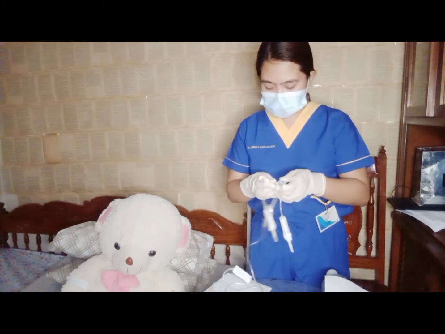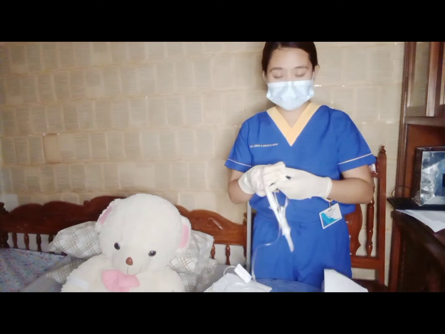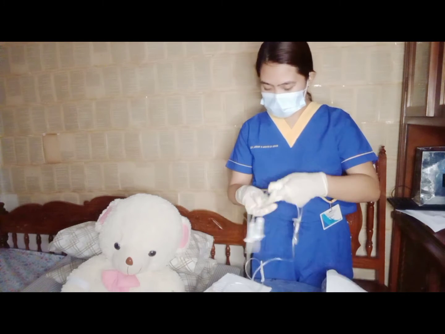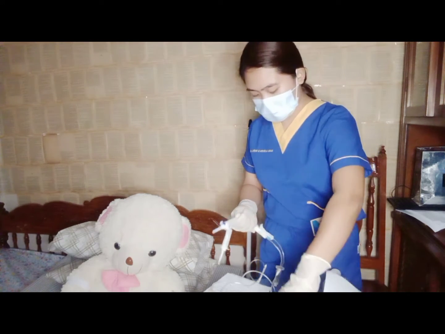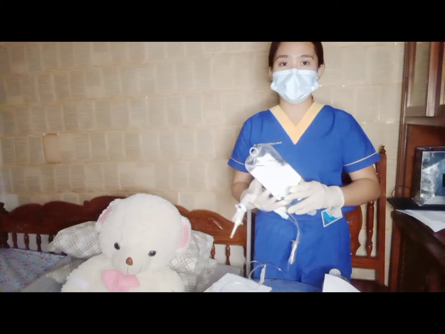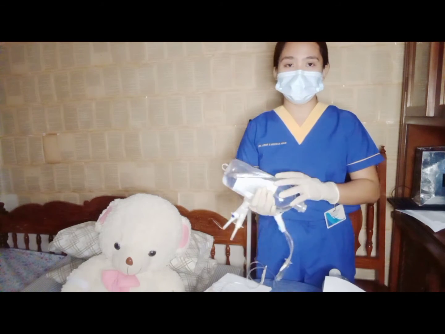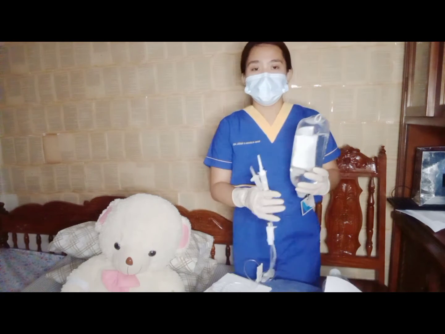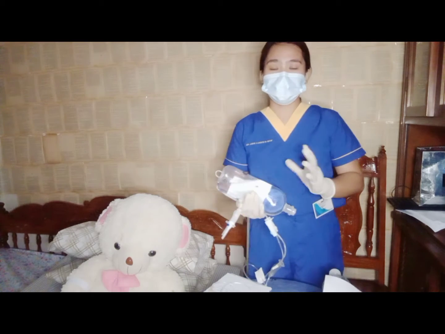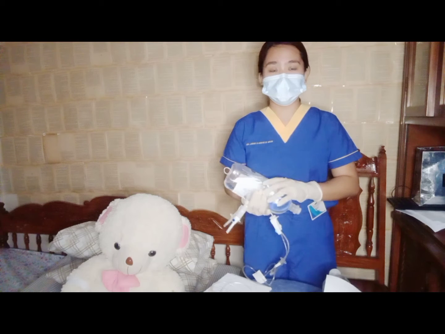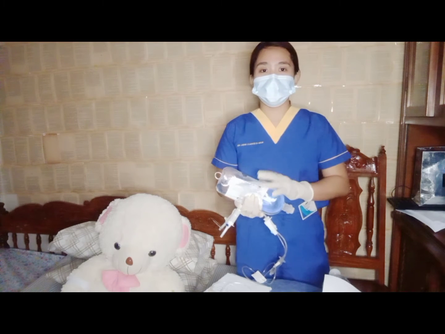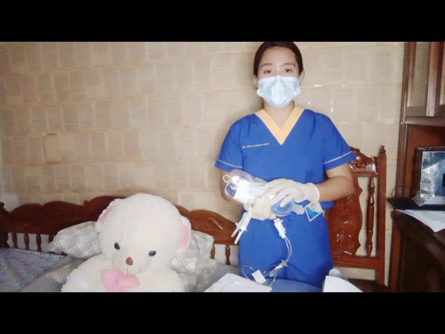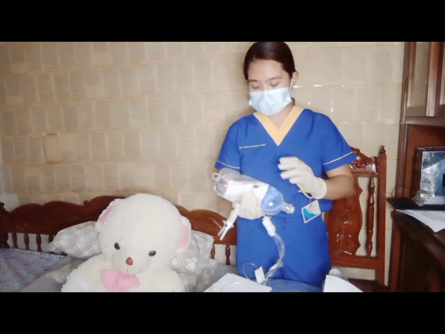We need to close the clamps, all the clamps. So, this is a normal saline 0.9% solution. This is a solution choice for the blood transfusion. Hindi po natin ginagamit ang mga solutions that contain dextrose because this may lead to hemolysis or the clogging of the red blood cells or the blood.